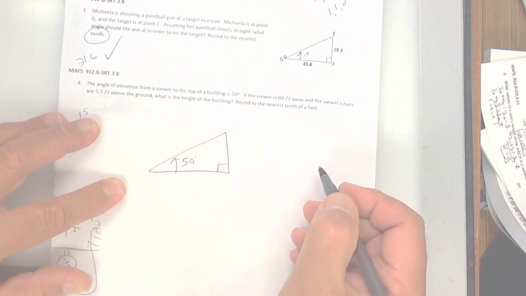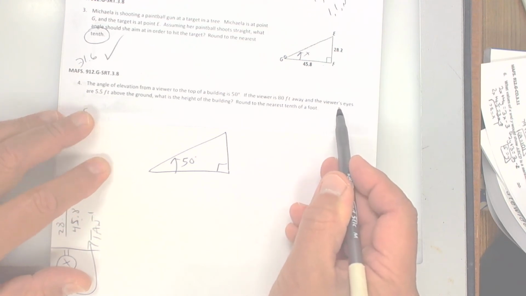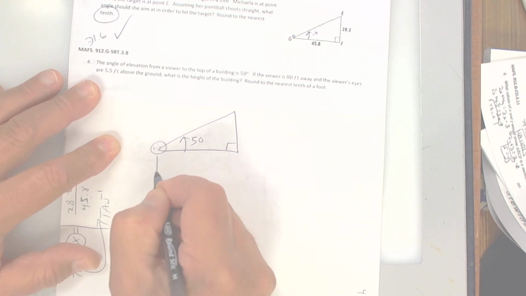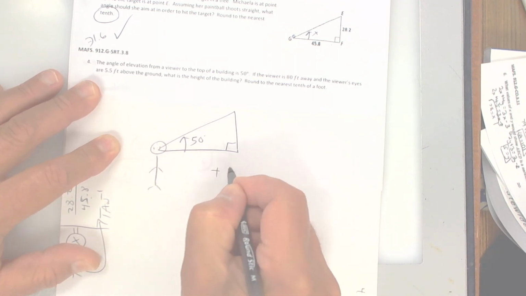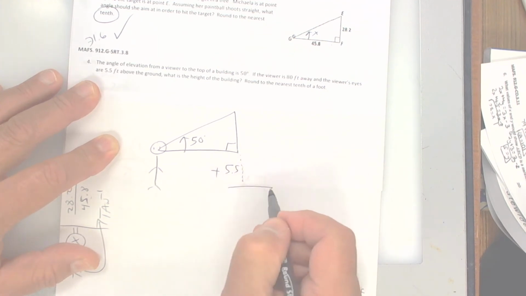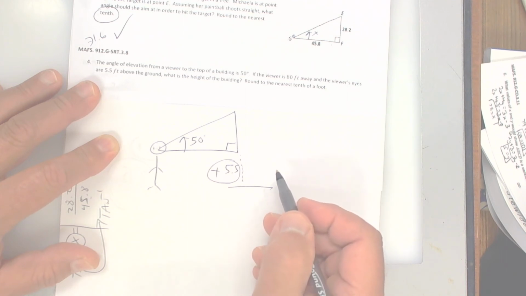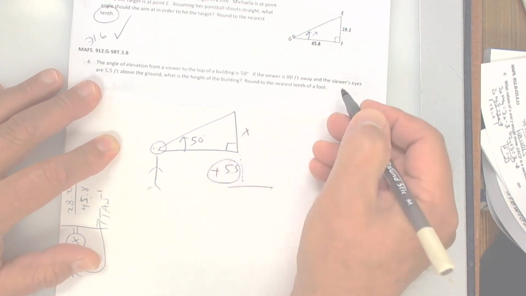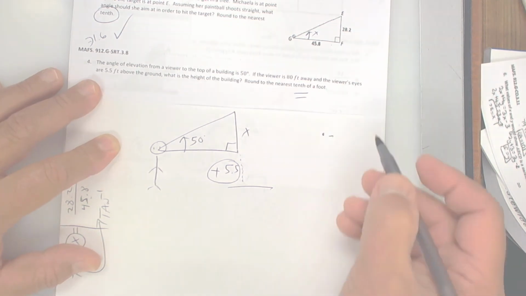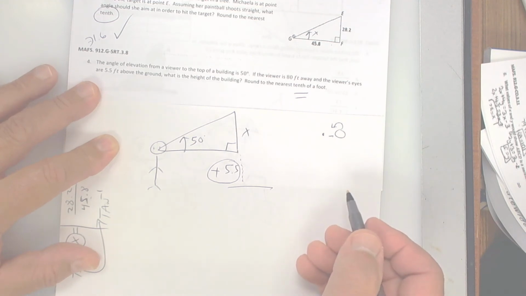Okay? If the viewer is 80 feet away and the viewer's eyes are 5.5 above, so the eyes are way up here. So you want to add 5.5 to whatever you get right here. This is similar to the one we did earlier, so make sure you add that. And they want to know the height of the building and round to 1/10 of a foot. 1/10 of a foot is one place in back of the decimal, so you're going to go 2 and then round up.